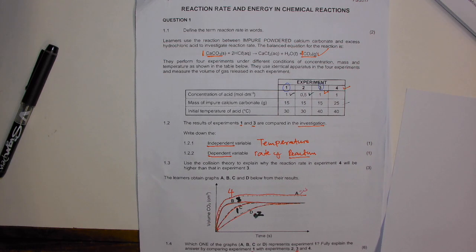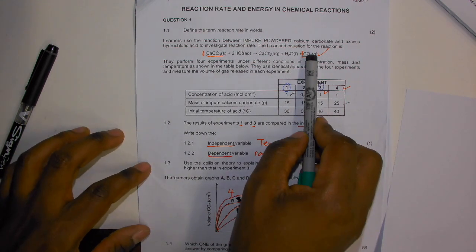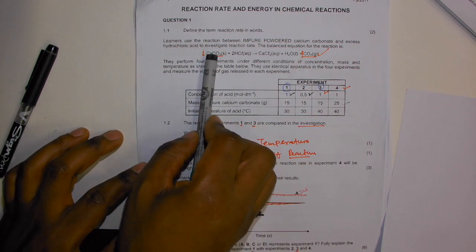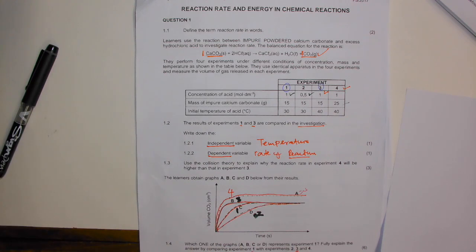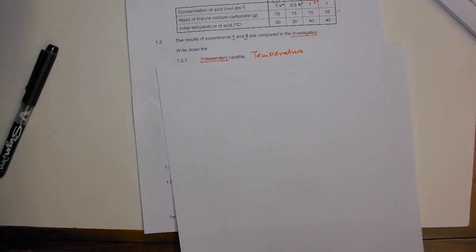So what this question needs you to do at the very end of the day is find the moles of these and then come back to this, because the moles that are going to be found here are the moles of what reacted. Do you all understand now? All right, so how do we get to do that?